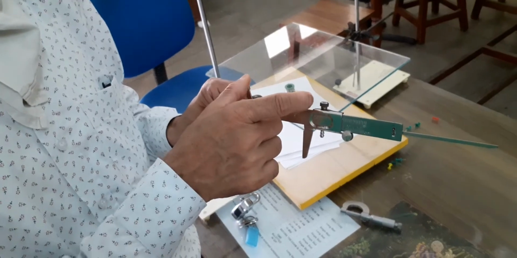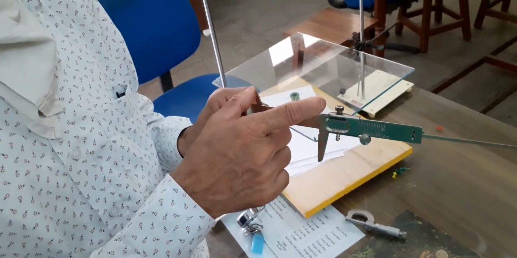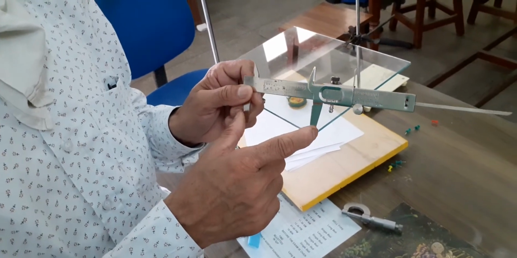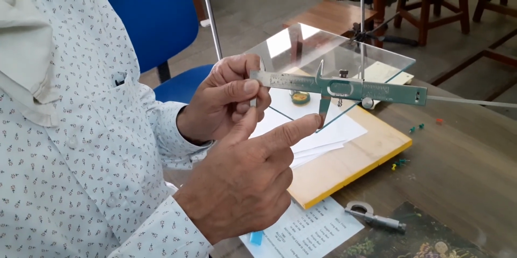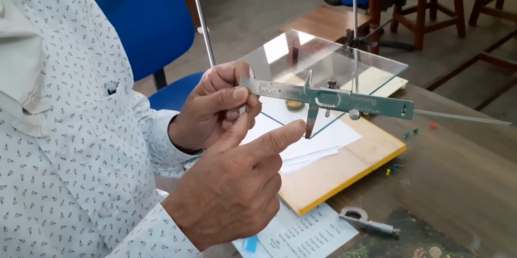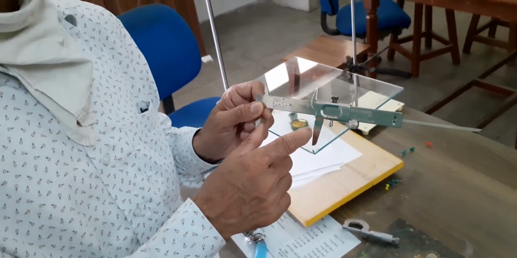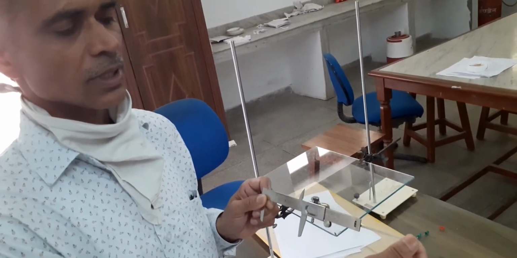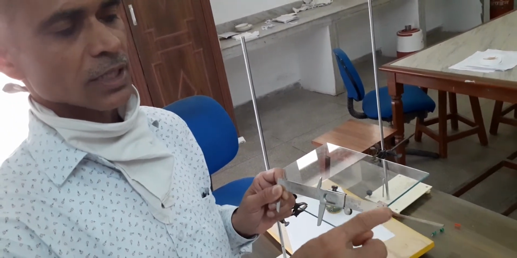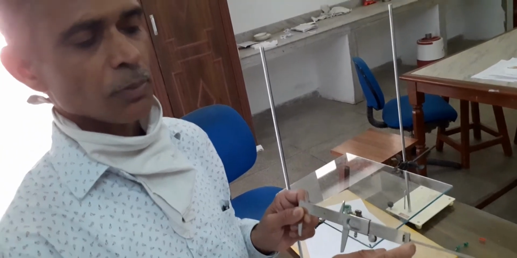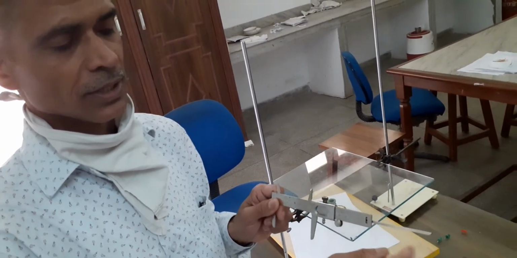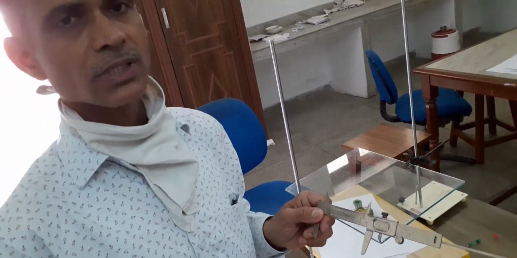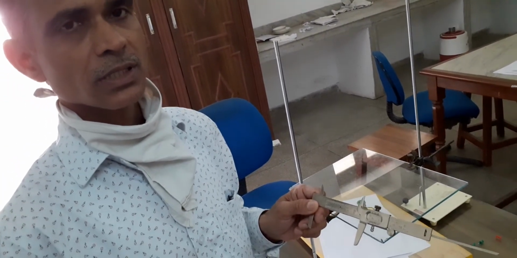The upper jaws are used to determine the internal diameter of a cylinder. The lower jaws are used to determine the outer diameter of a cylinder or the diameter of a sphere. And this bar lever is used to find the depth of a beaker or depth of a cylinder.